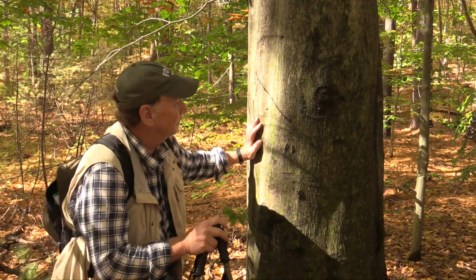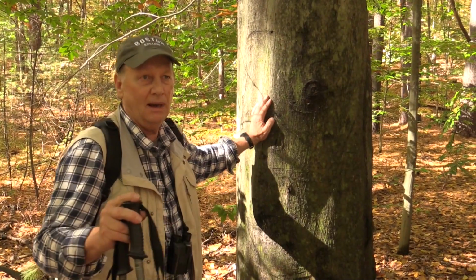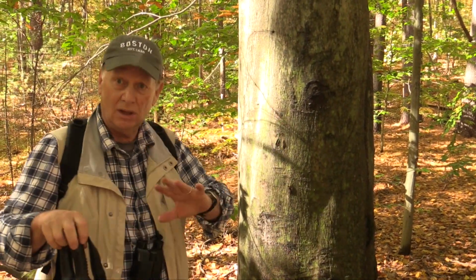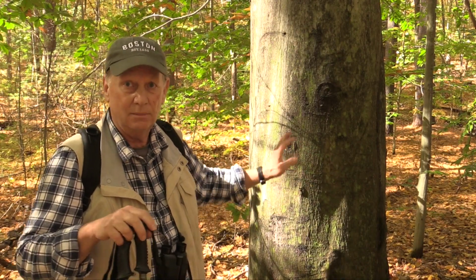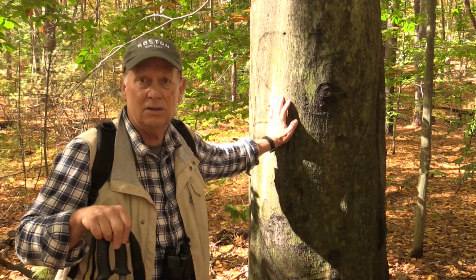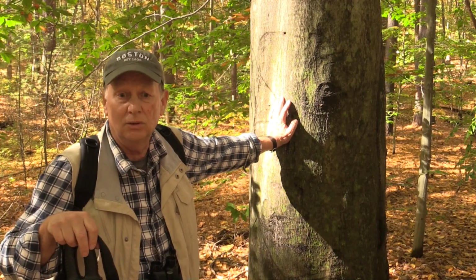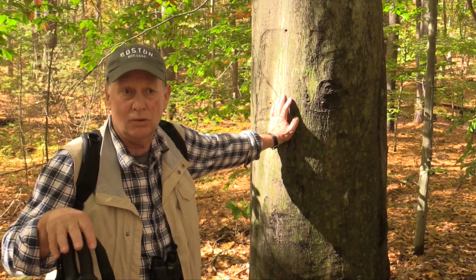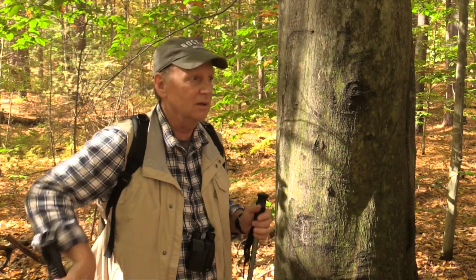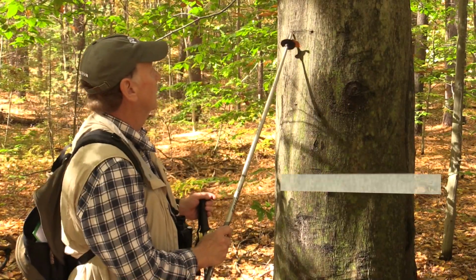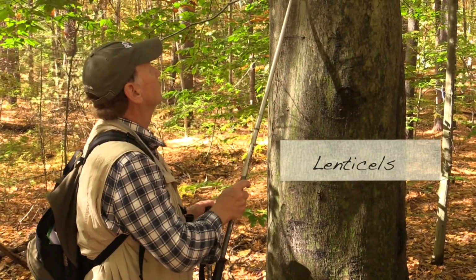One thing I wanted to point out, which I mentioned on the black birch tree, was the lenticels, the horizontal lines that are on the bark. Now, lenticels are not unique to birch trees. Other trees have the need to exchange gases with the environment, and you can see on this beech tree here, you have some lenticels.